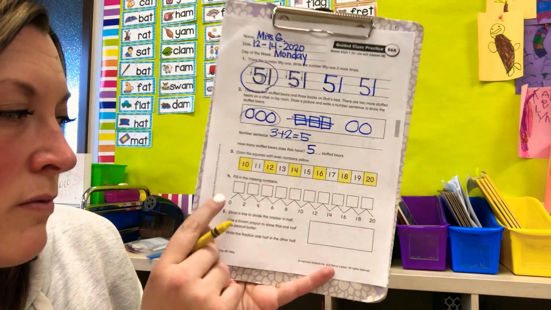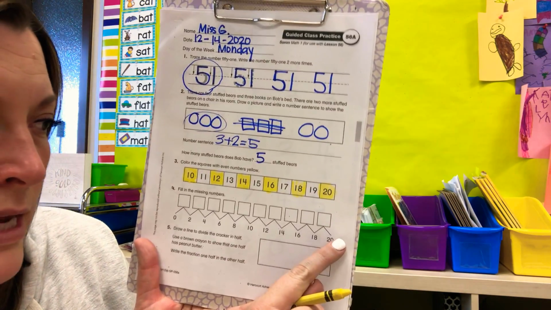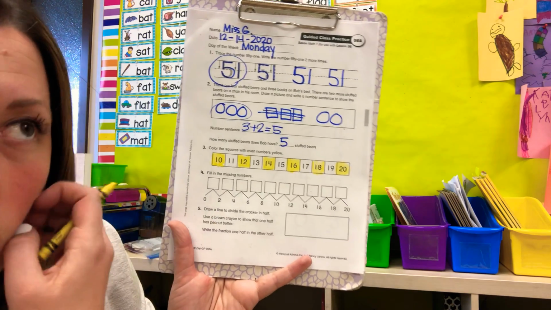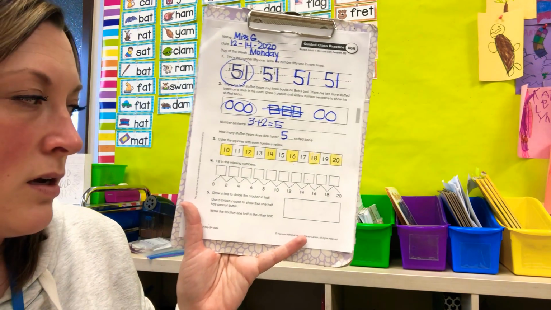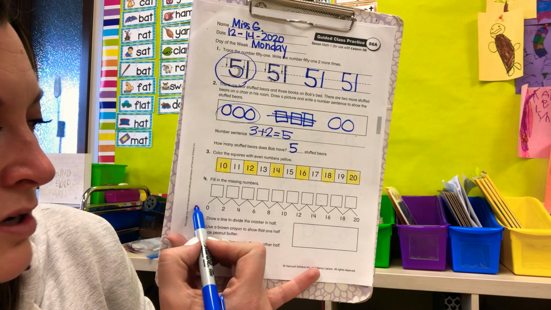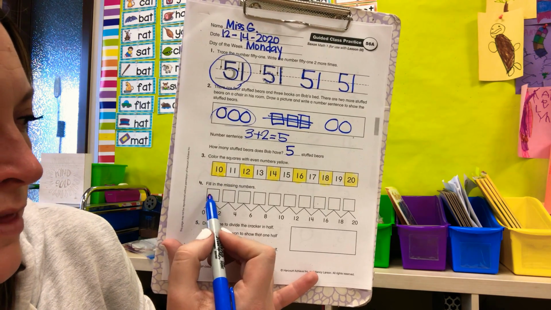So now if we're going to write from 0 all the way to 20, the even numbers are on the bottom, the ones we just colored. The odd numbers are at the top.